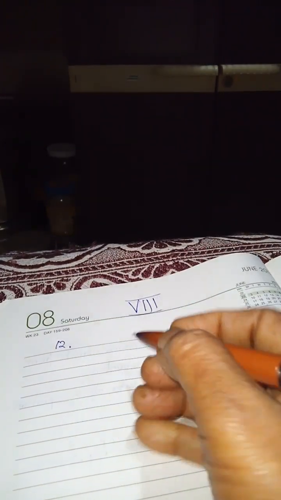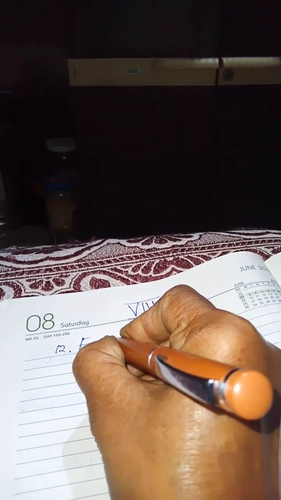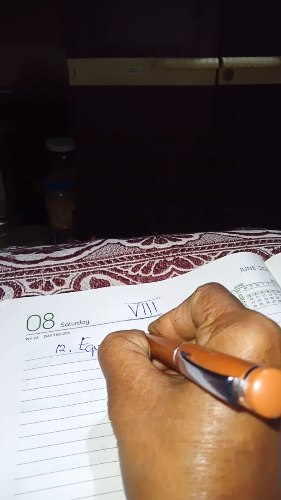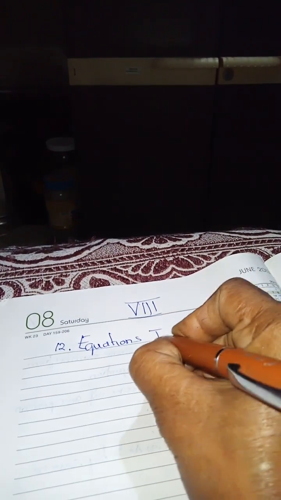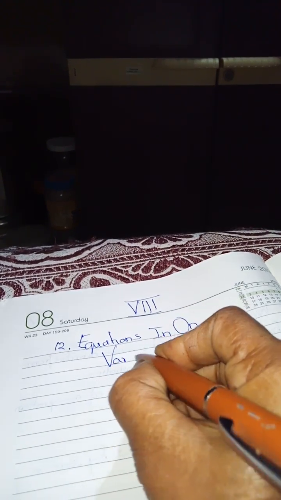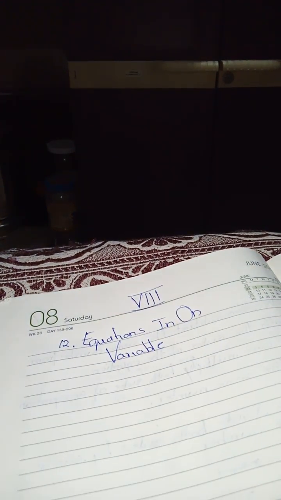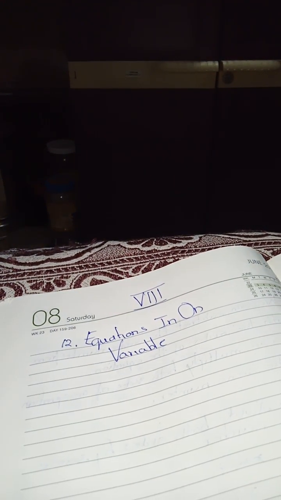Here, equation in one variable. Okay, this is the lesson. Now what do you mean by the solution of the equation?